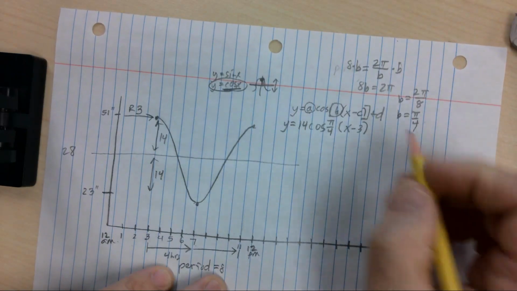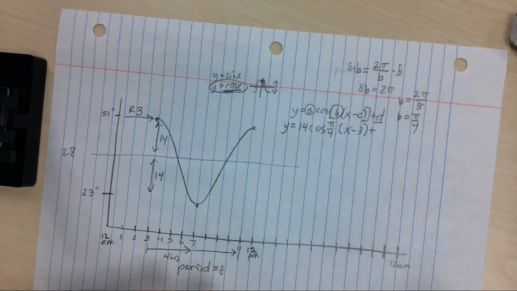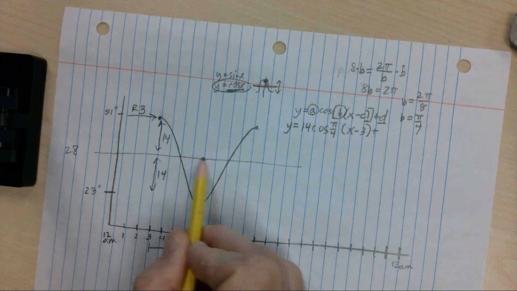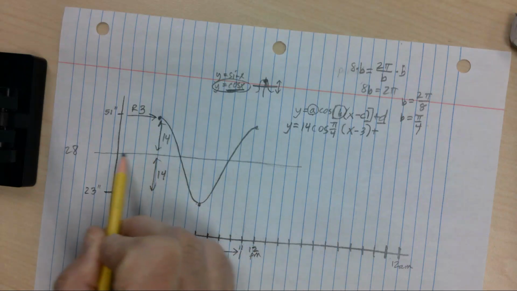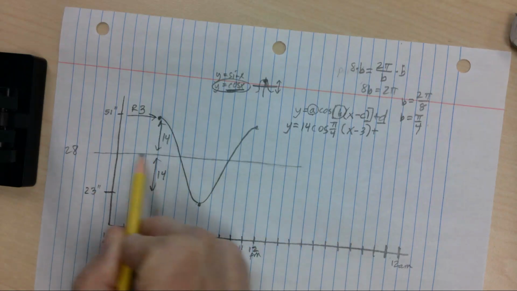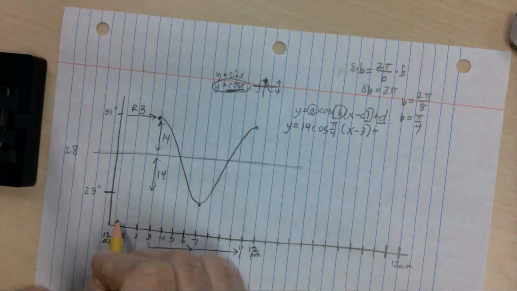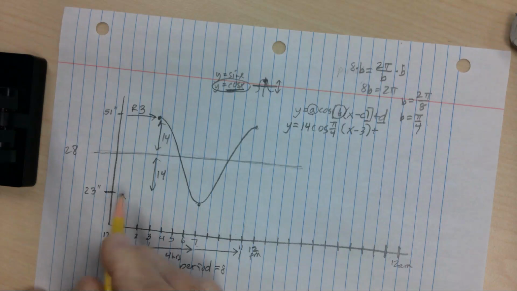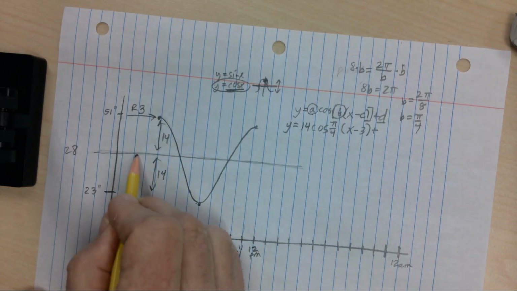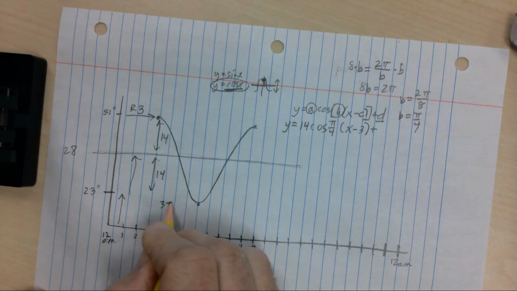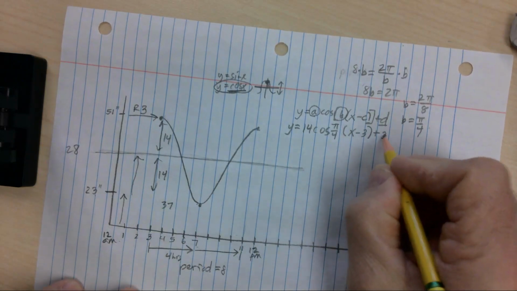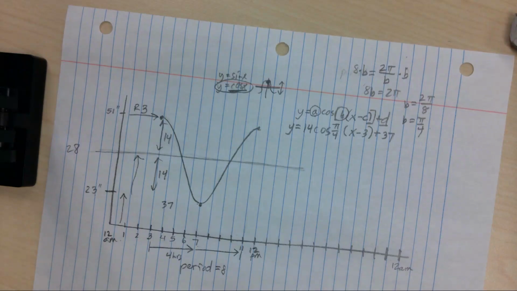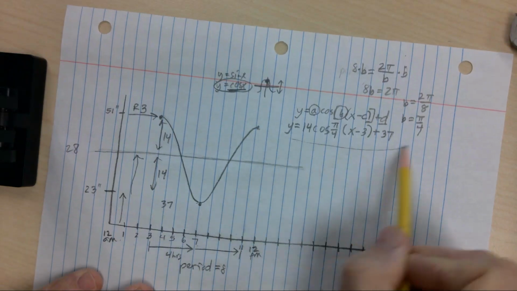And the last thing we have to do is figure out this darn thing D. Well, the real thing here is kind of thinking about this right here. This line, how high is this line? Well, originally we're going to count 23, and then we're going to continue up 14, which is 37. So that would be how far the cosine graph was bumped up. And we just found it.